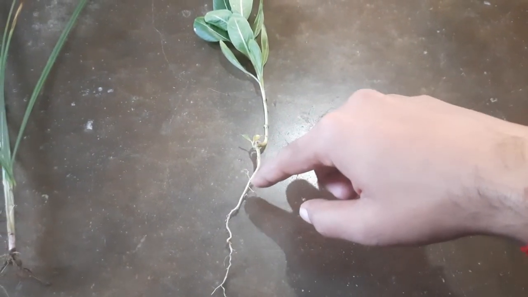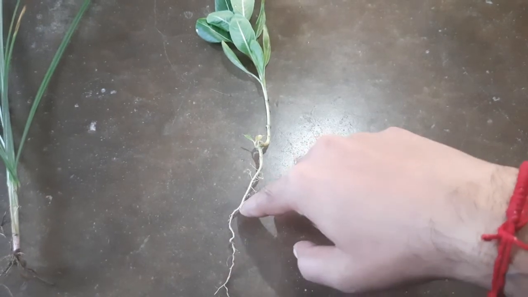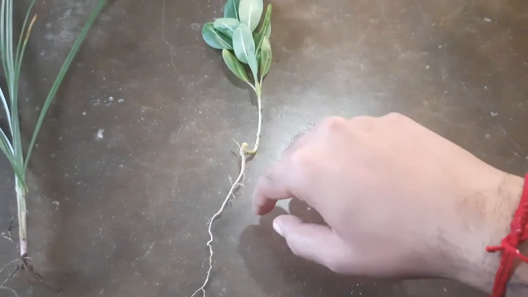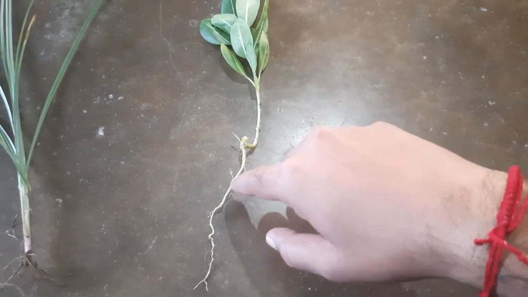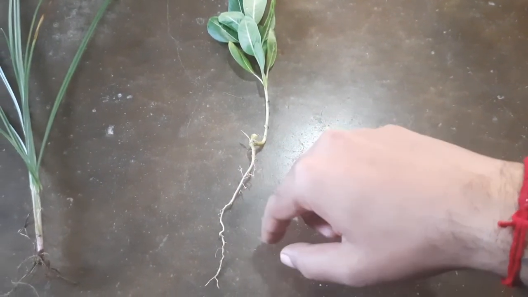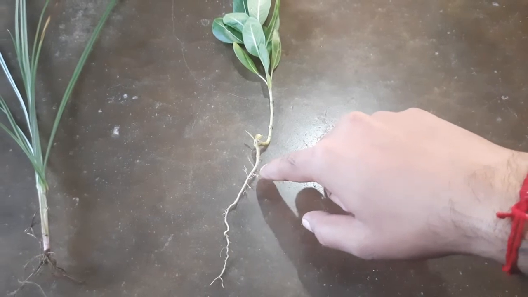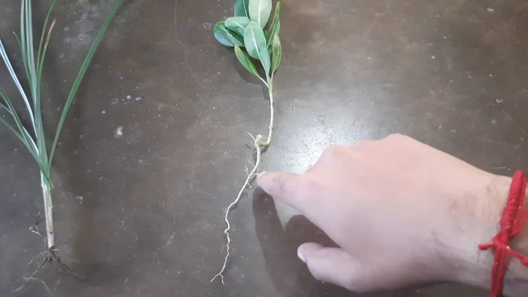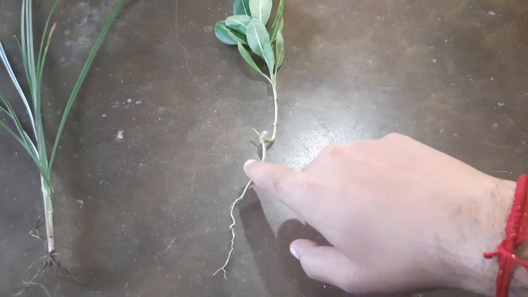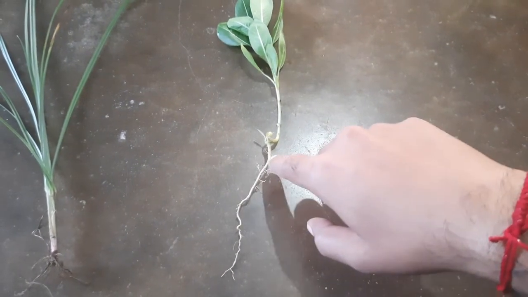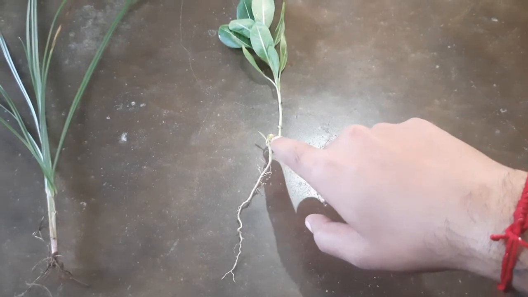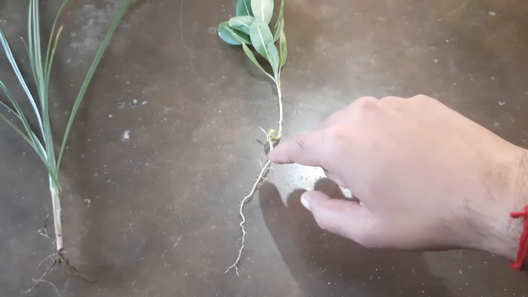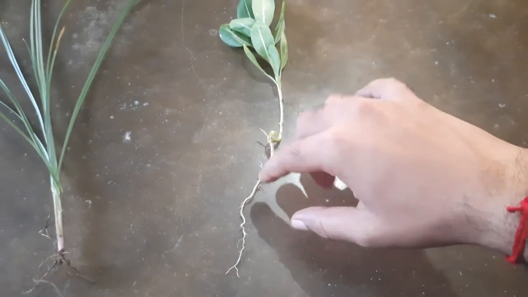This is the main root, and from this main root many other side roots arise. These are the side roots. So this type of root system is called a taproot system.